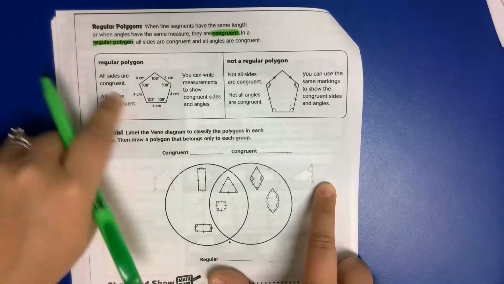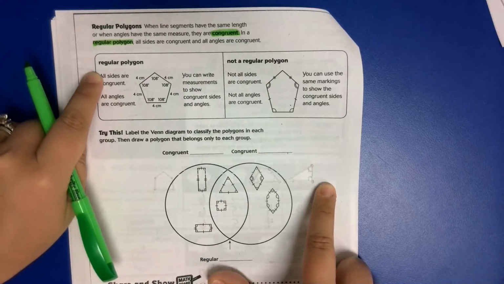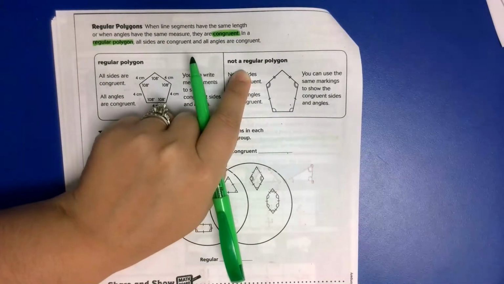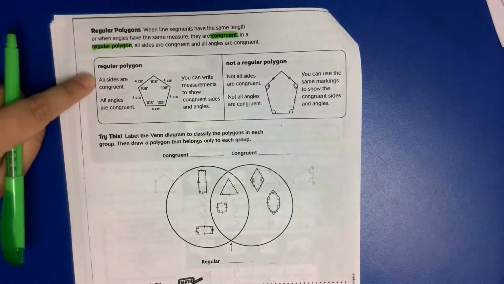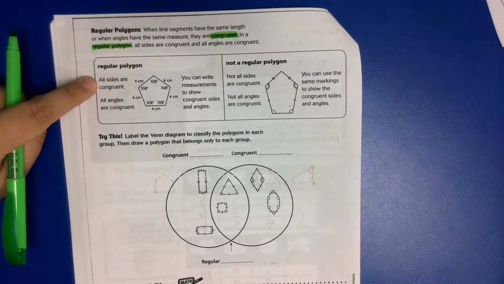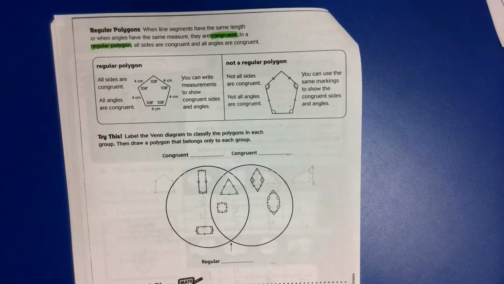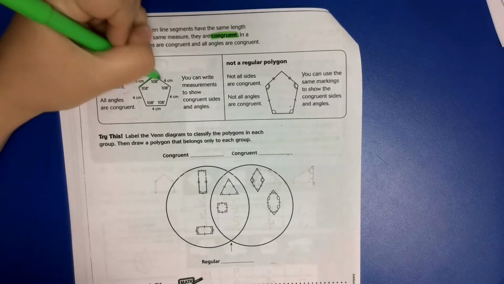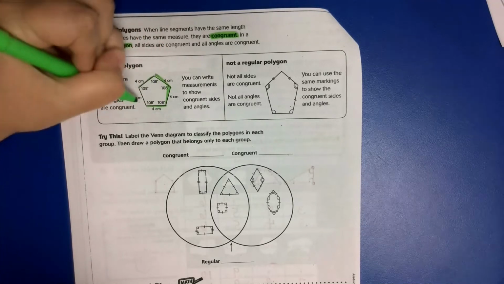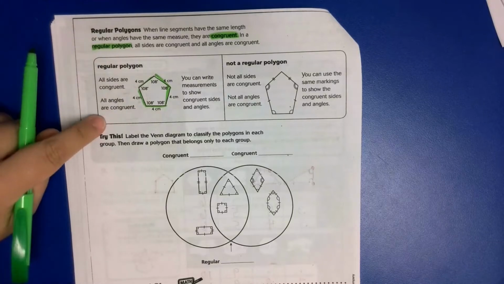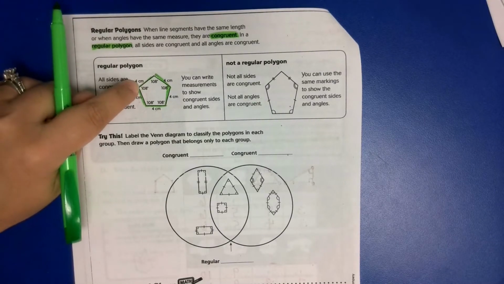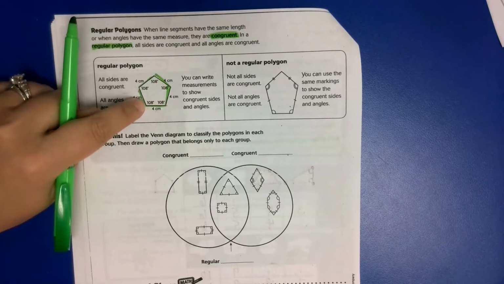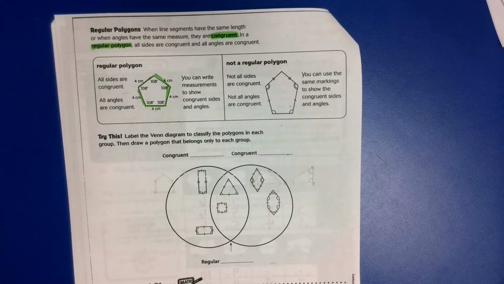So right here, this is going to tell us the difference between a regular polygon and not a regular polygon. With a regular polygon, all sides are congruent, which means that they are the same length. We can see that all of these are 4 centimeters, which makes them congruent. All of the angles are congruent. All of these measure 108 degrees. So that means that they're all exactly the same size.